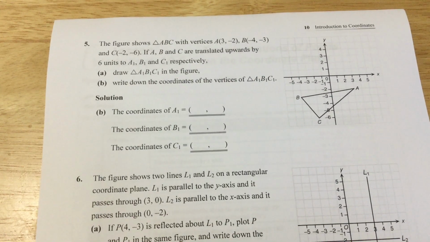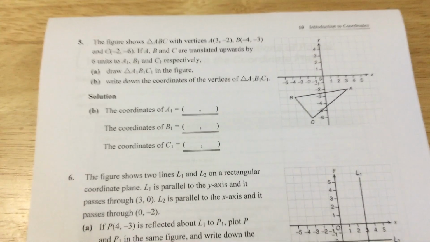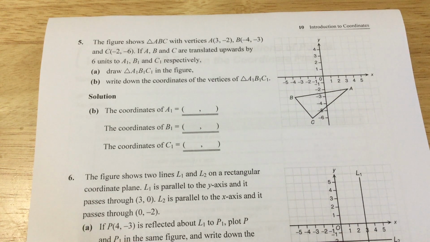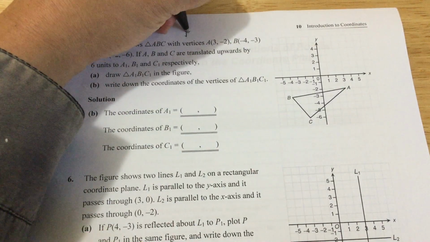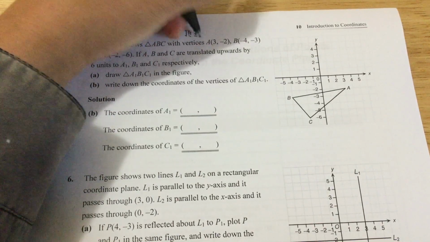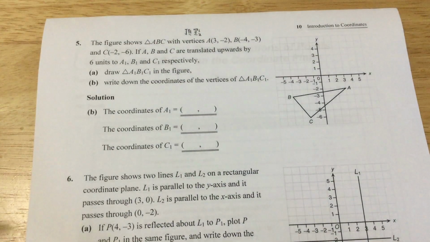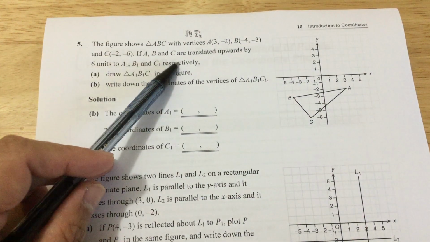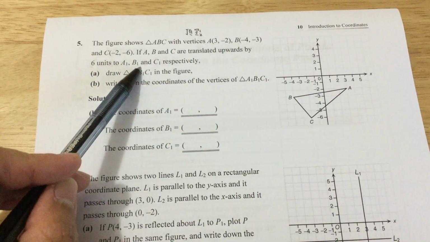The figure shows triangle ABC with vertices A (3, negative 2), B (negative 4, negative 3), and C (negative 2, negative 6). You will see vertices. Vertices in Chinese is called 頂點. So that means you will see these 3 points. We call them vertices.